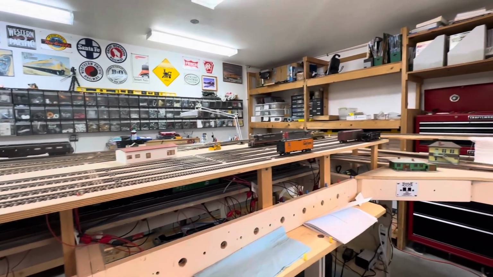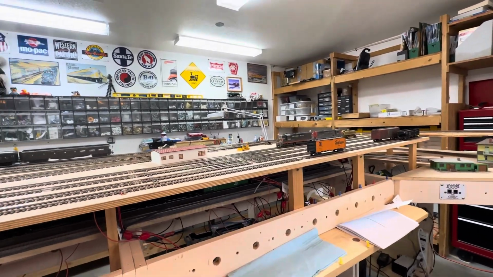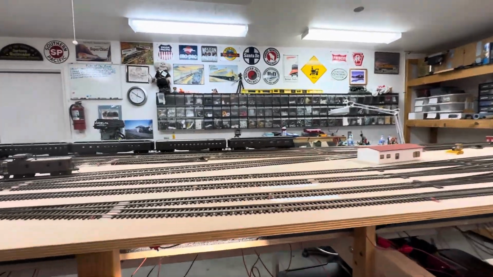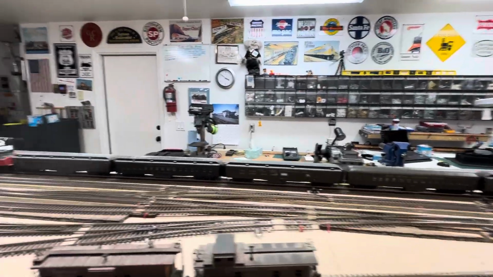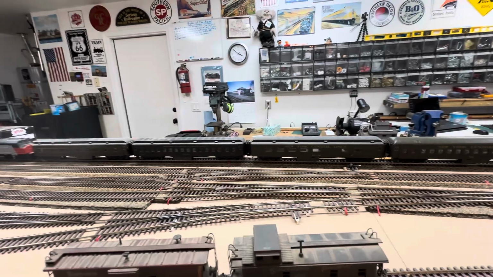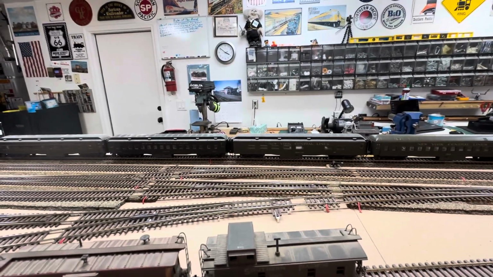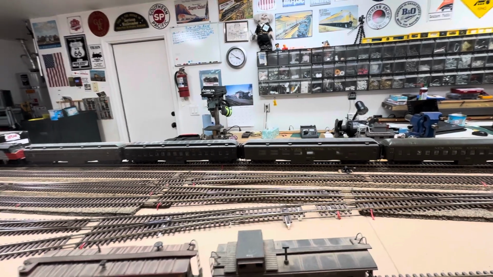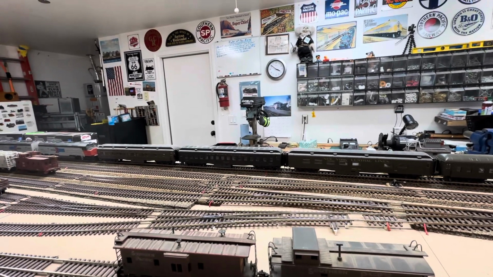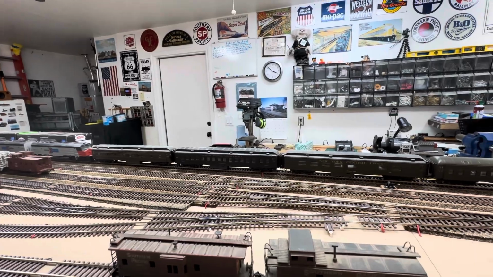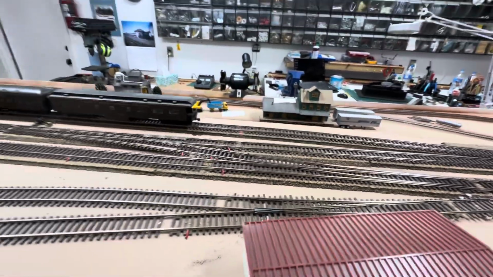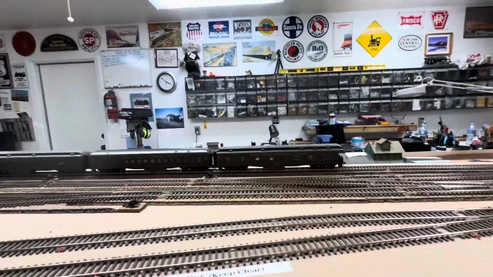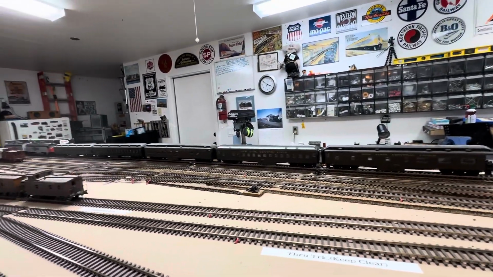I'm excited to get my frog juicers installed. They're in transit as we speak. As I stated, I do have some locomotives that stall on some of these turnouts, especially the number 8s. The short wheelbase locomotives don't like the number 8 switches, because as you can see, the frog is very large. These are Atlas number 8s. So I'm going to go in and power these, and hopefully that will eliminate that problem.